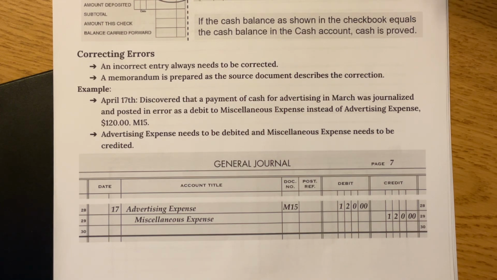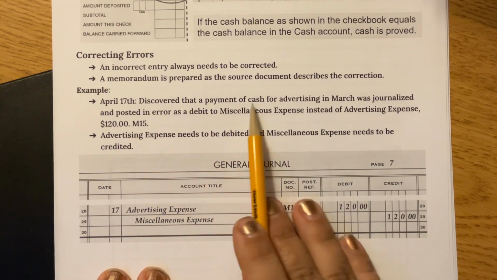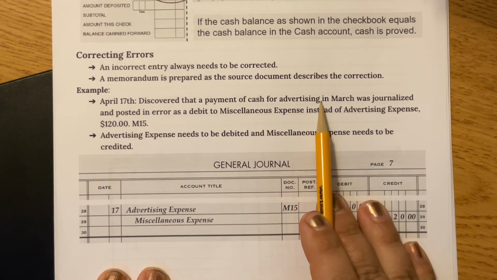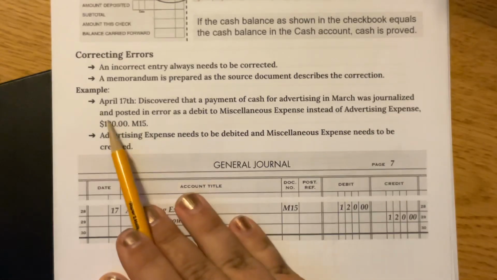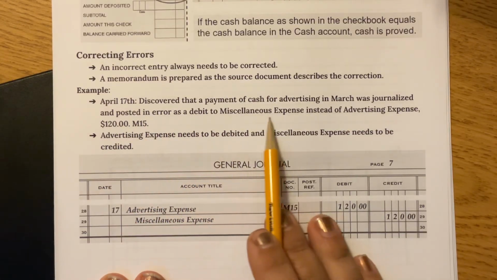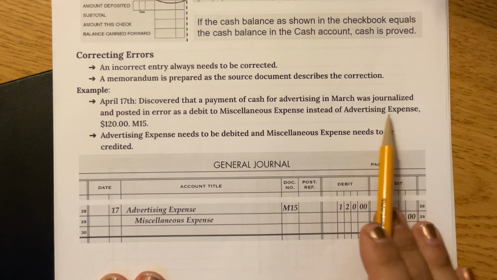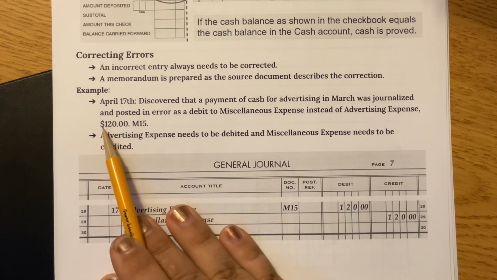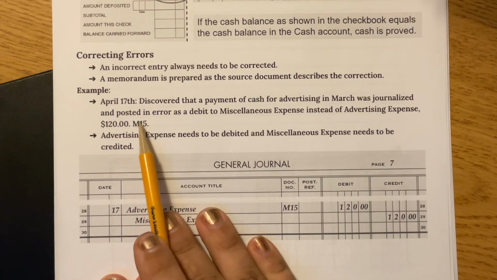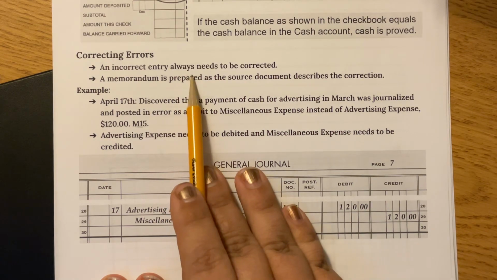When that happens, the source document for correcting is a memo. Okay, so that way there is a source document that describes what happened and it's easily corrected. So for example, April 17th discovered a payment of cash for advertising in March. It was journalized and posted in error as a debit to miscellaneous expense instead of advertising expense. $120, memo 15. So the memo is your source document.